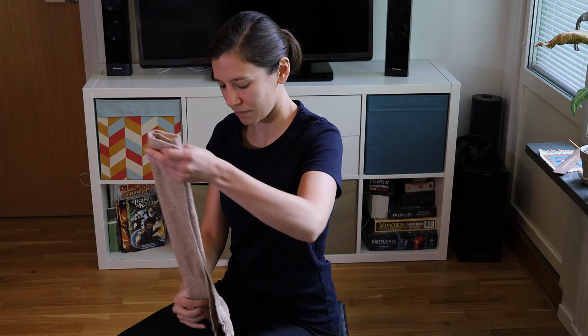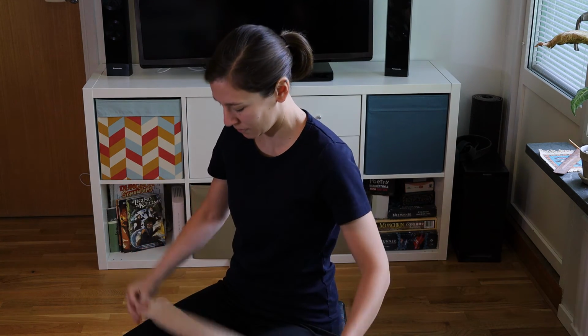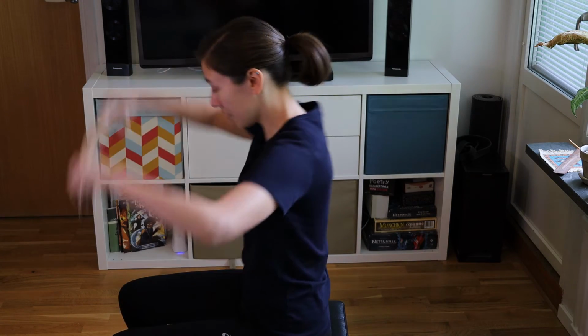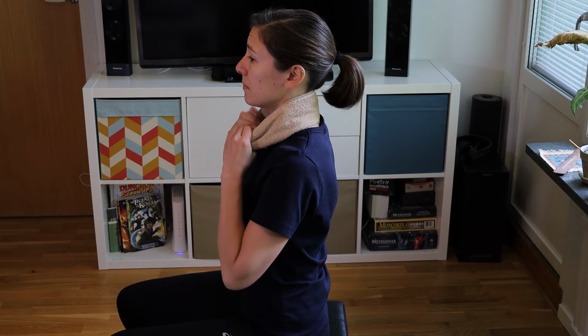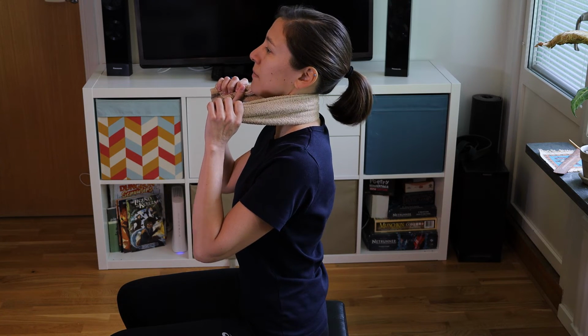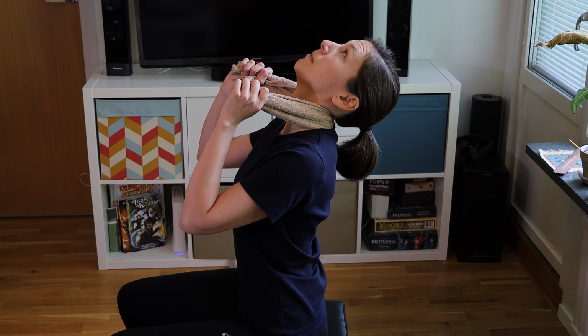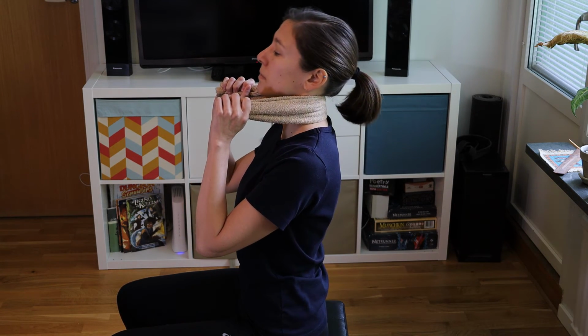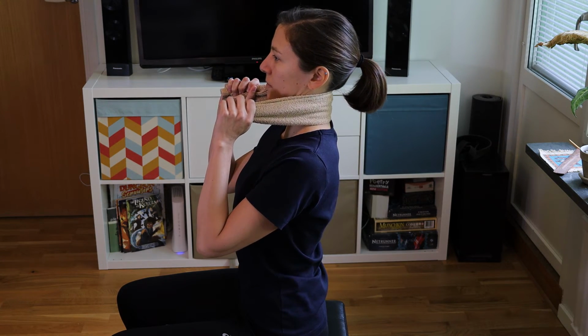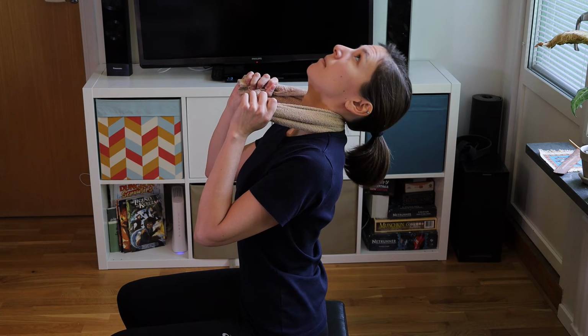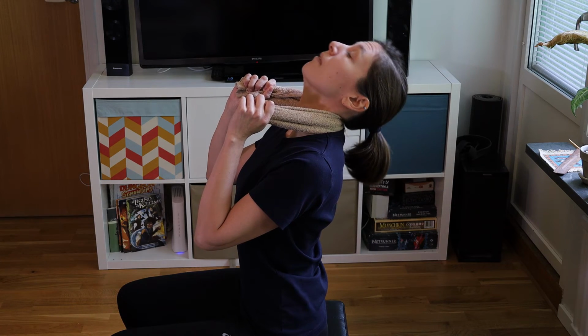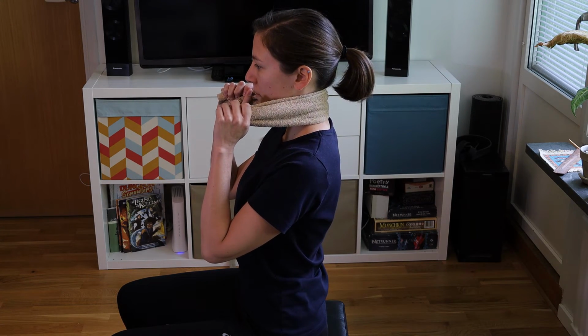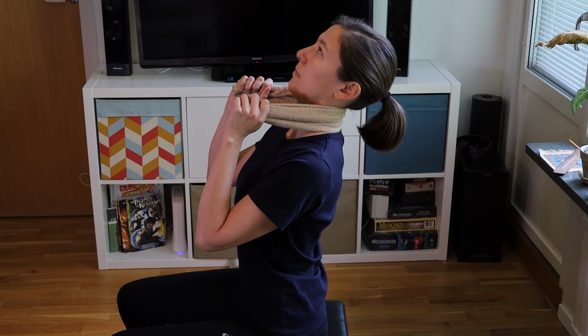Okay, next one, we're going to be doing cervical extension. I'm using a small towel, just folded up a little bit, going behind your neck. Your hands are gently pulling forward as you're extending back, and you can go further and further on each repetition. Before I extend back, I'm retracting my head first in order to prepare myself for extension.